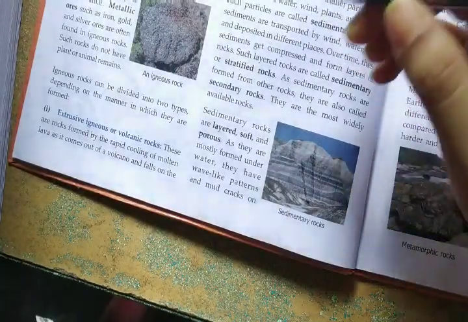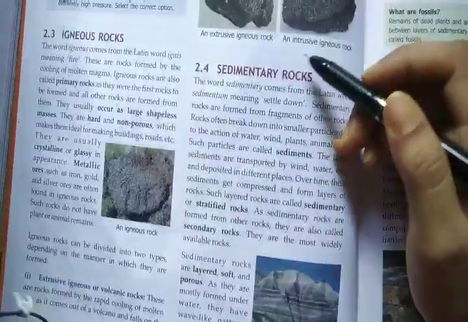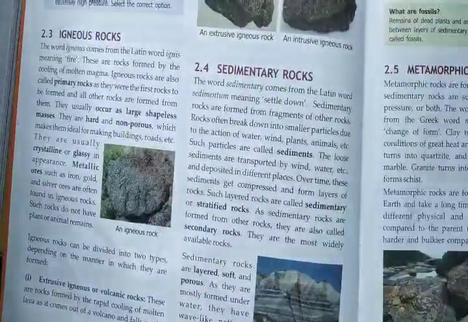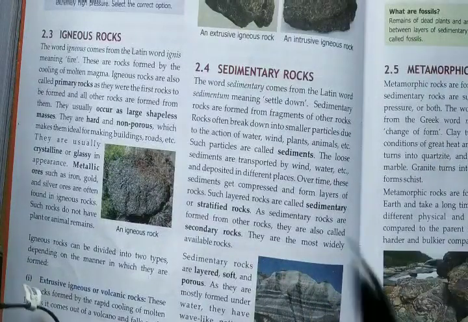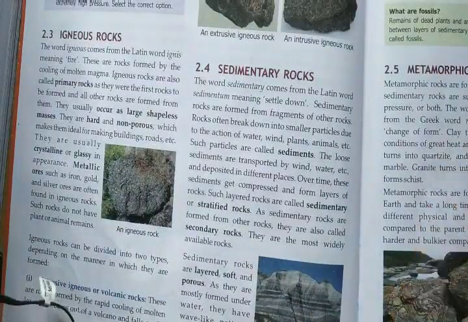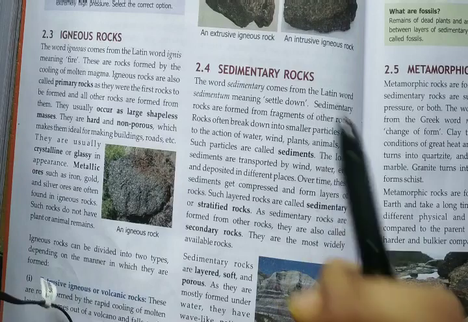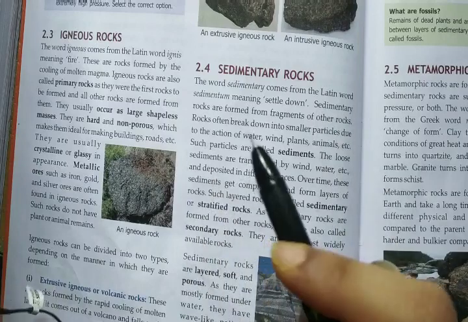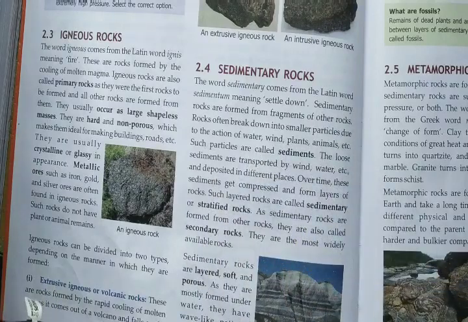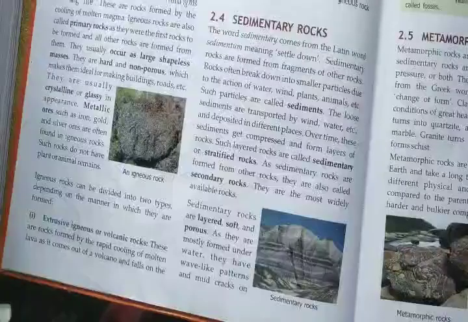As I told you, some rocks are formed by the breaking down of big rocks. Those are known as sedimentary rocks. As the sedimentary rocks break down from the big rocks, they are also known as secondary rocks. They are soft and porous.